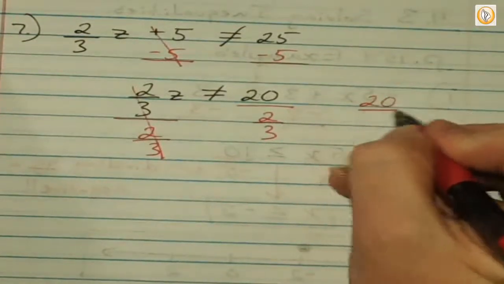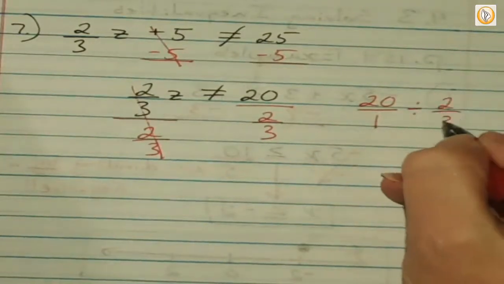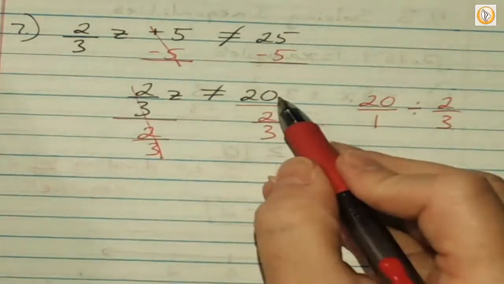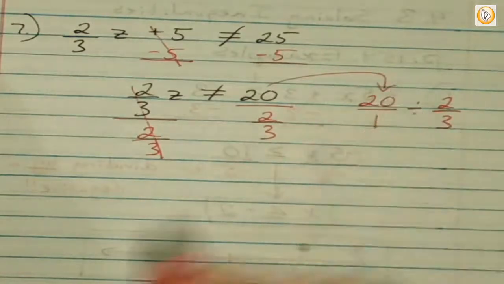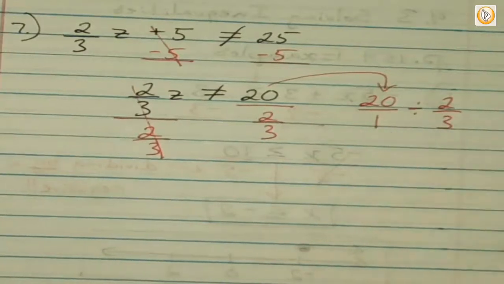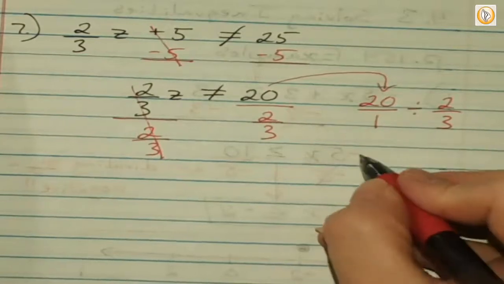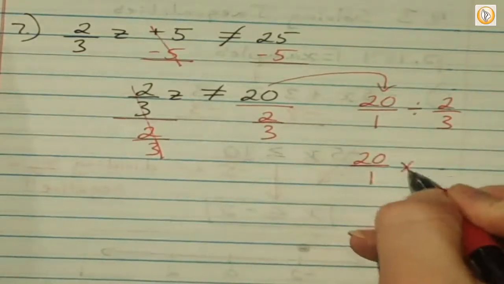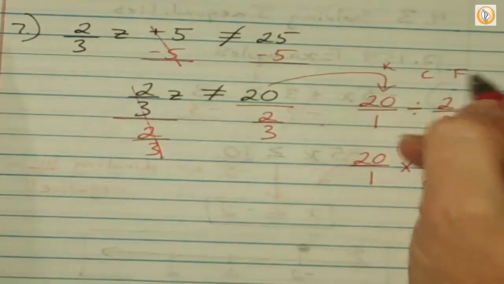Now, Taylor, set me up over here for dividing. 20 over 1 divided by 2 over 3. Okay, he is correct. 20 comes first. 20 is written first. Remember I told you that's a common mistake. People will accidentally do 2/3 divided by 20, and it's wrong. So 20 over 1 divided by 2/3 equals 20 over 1 times 3 over 2. Okay, because of keep, change, and flip.